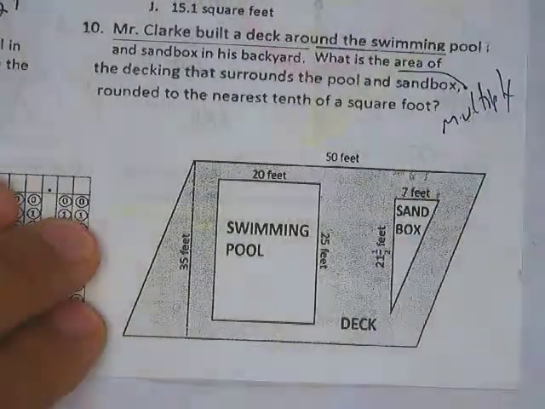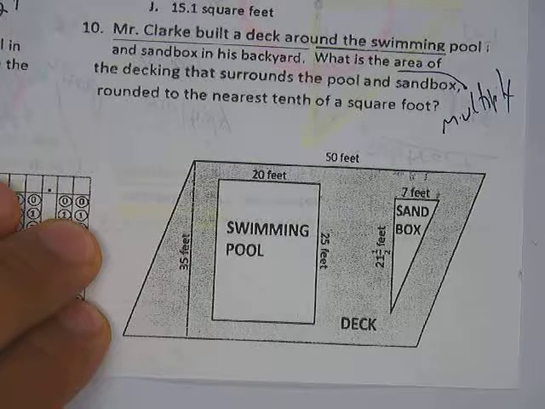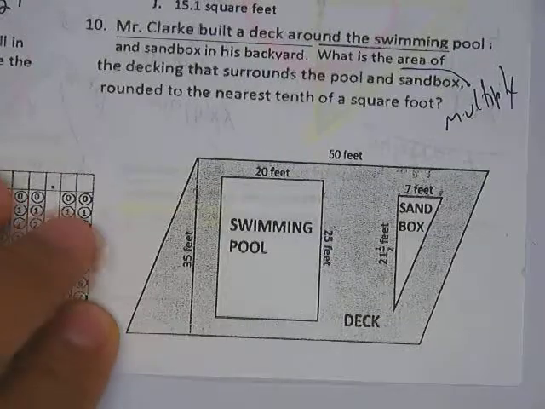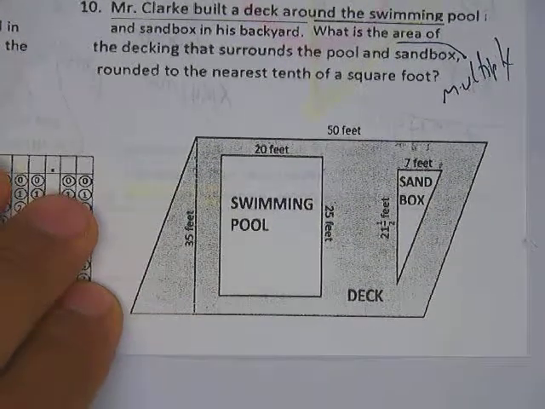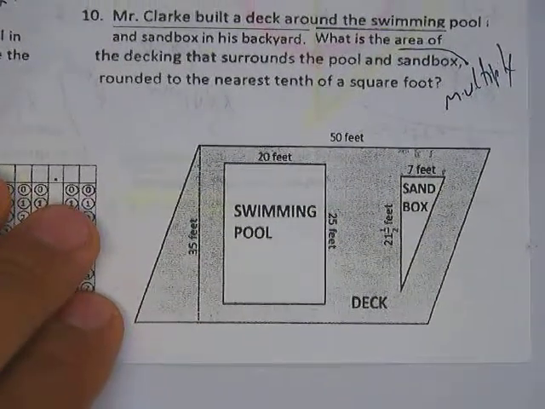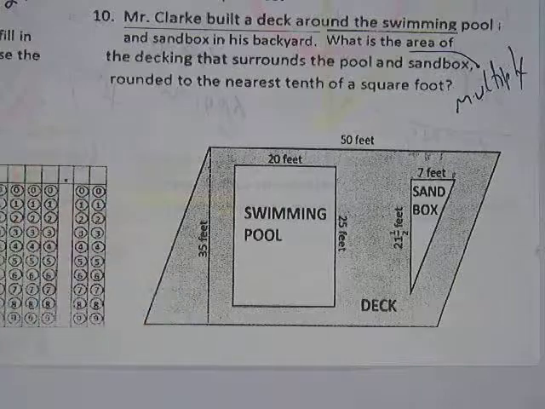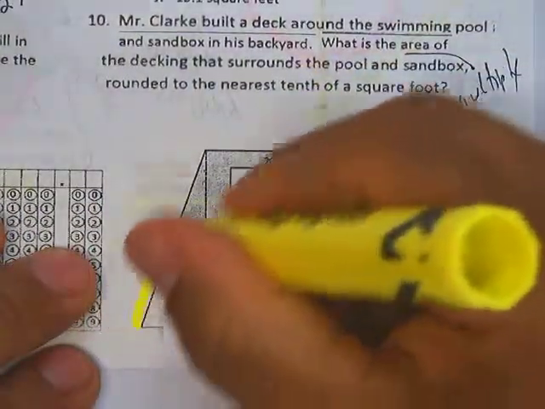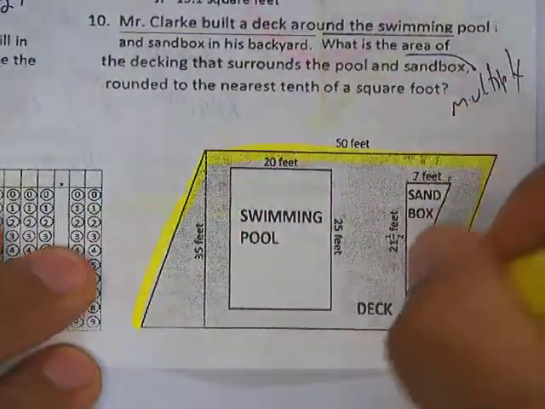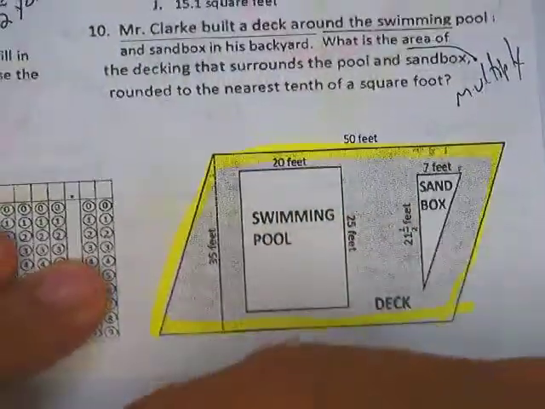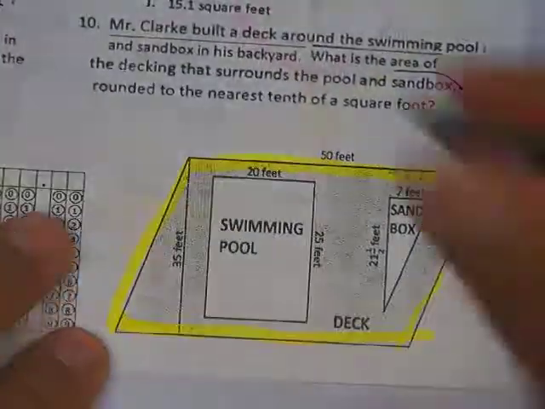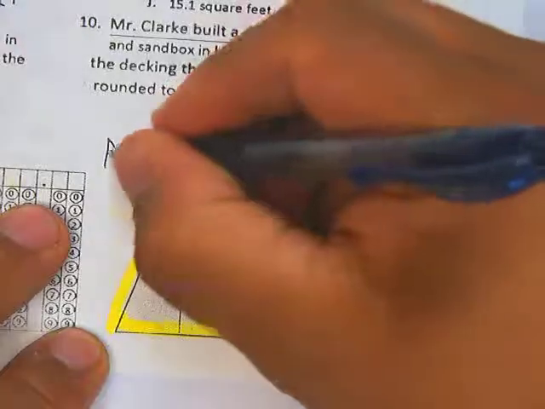The last one here: Ms. Clark built a deck around the swimming pool and sandbox in her backyard. What is the area of the decking that surrounds the pool and the sandbox? Again, you have to multiply. So they want the deck. They don't want the swimming pool. They don't want the sandbox. So they're going to give you a shaded area.